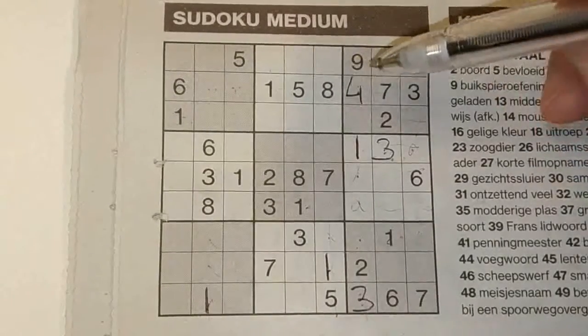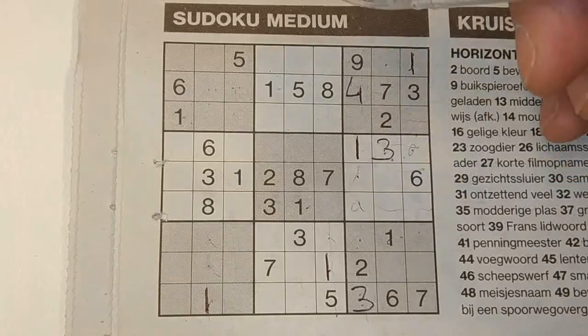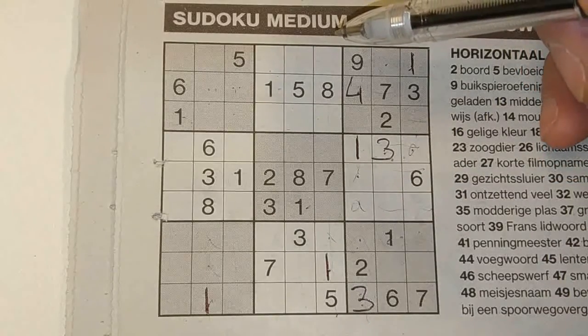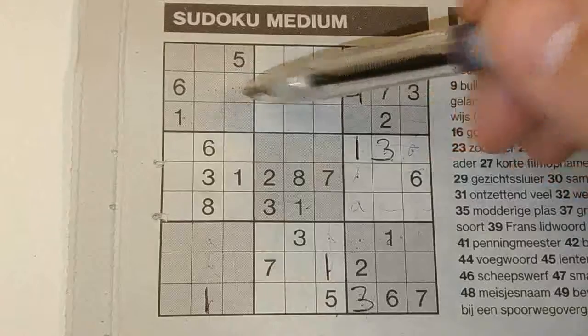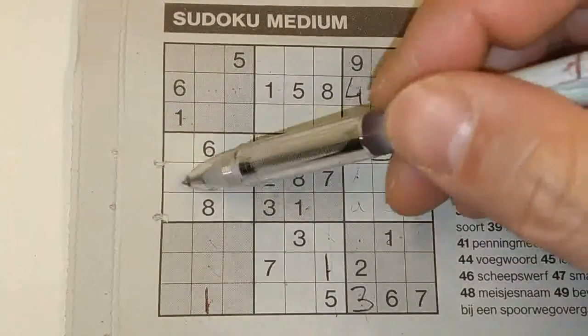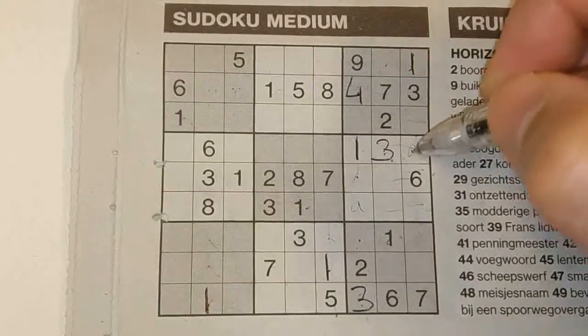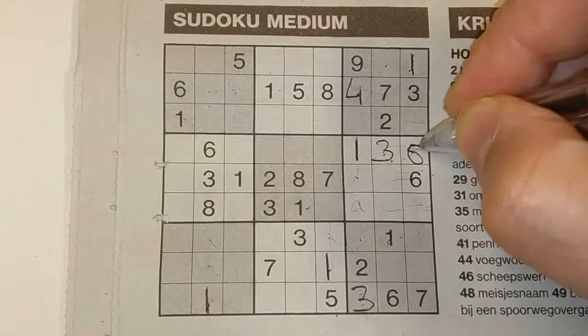Then an 8 in this row, an 8 in the middle row. So in the row above, the only place for an 8 should be here.